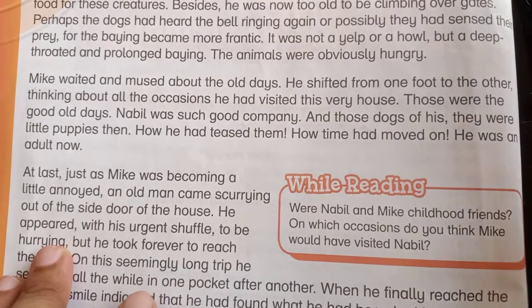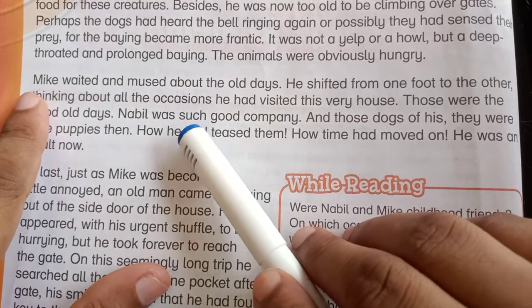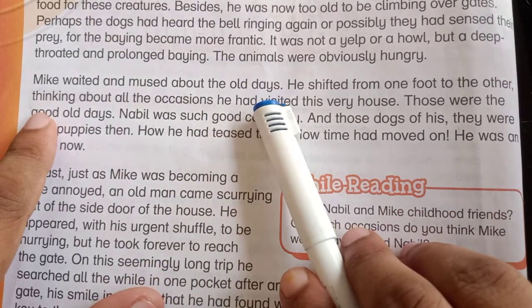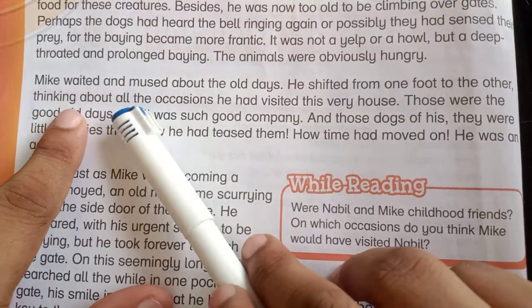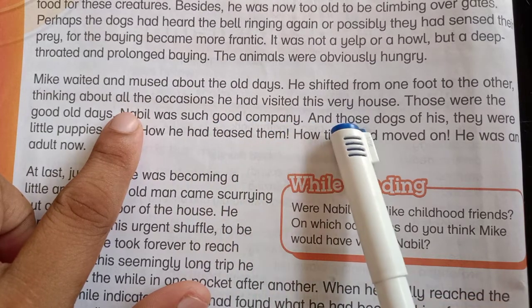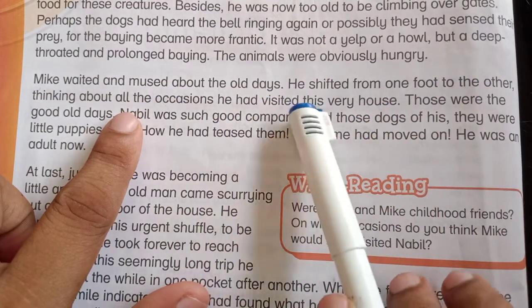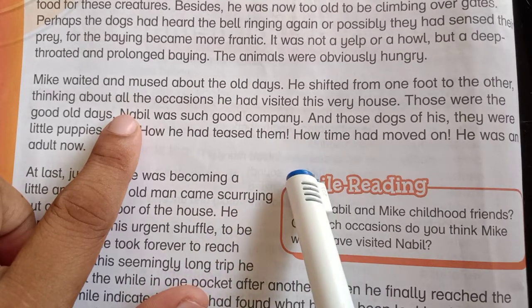On page number 16, students, in paragraph number 2, we'll find the answer over here. Mike waited and mused about the old days. He shifted from one foot to the other, thinking about all the occasions he had visited this very house. So this phrase is telling us that he had been to this house before also.